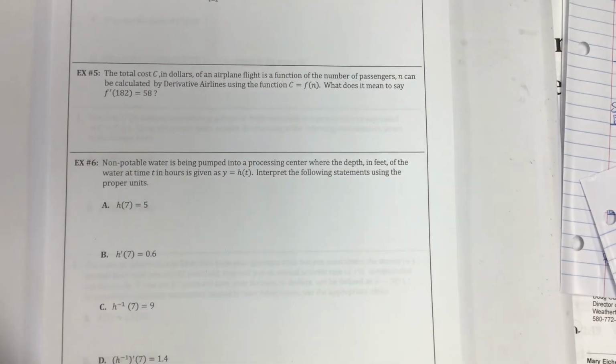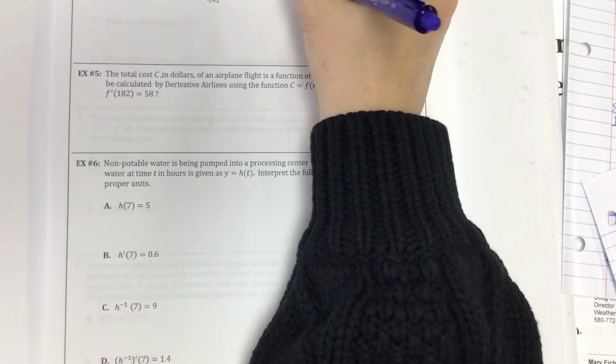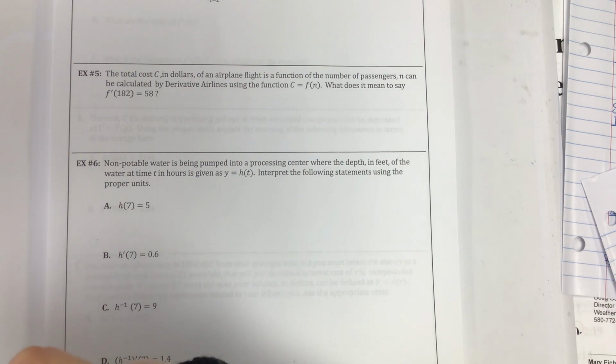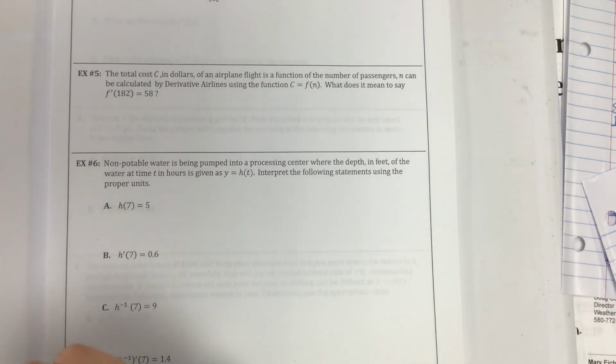Okay. And the next example will show how clues from the units can help you recognize interpretations of the derivative as they relate to real-world situations. Suppose you launch a water balloon from a giant slingshot. Let S of t give you the distance in feet that the water balloon travels from its initial starting point as a function of time t in seconds. Explain the meaning of the derivative notation.